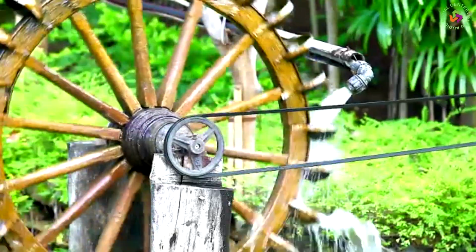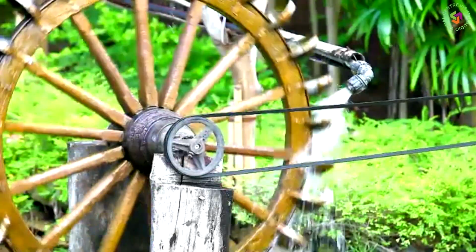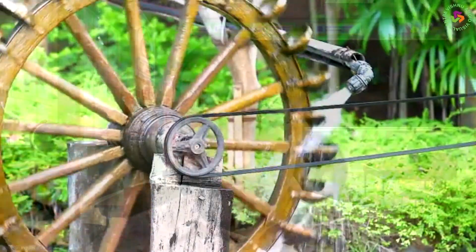But we understand that the turbine is always coupled with a generator. That is the point you should remember. A turbine is always coupled with a generator. With this, I will take you to the whiteboard and explain the things systematically one after the other.